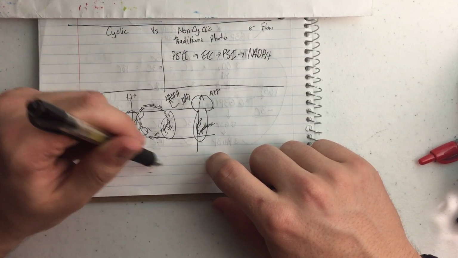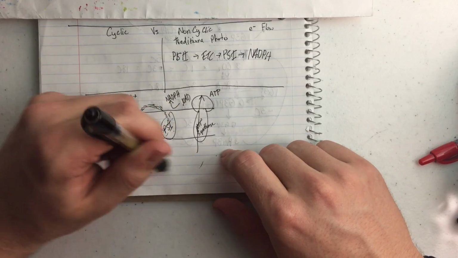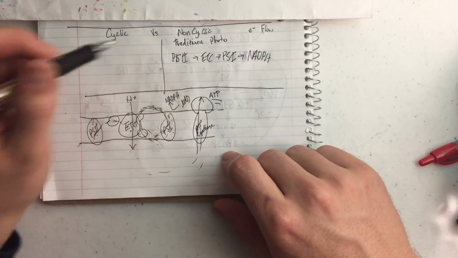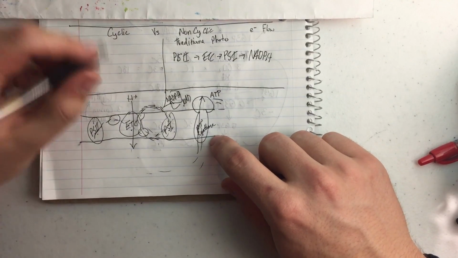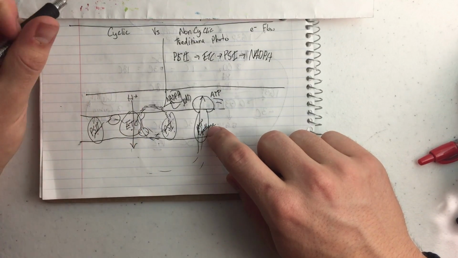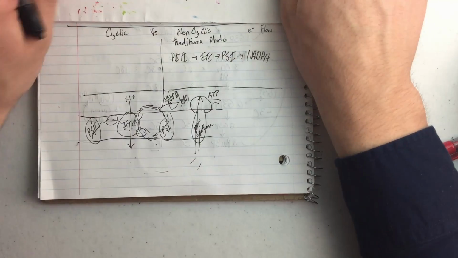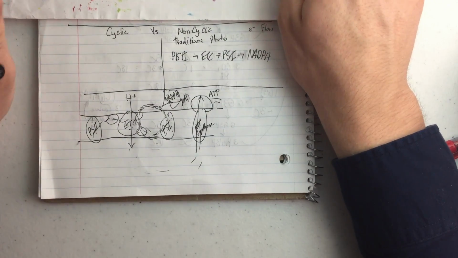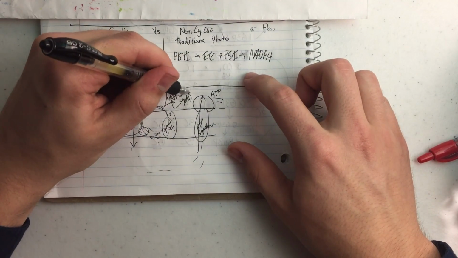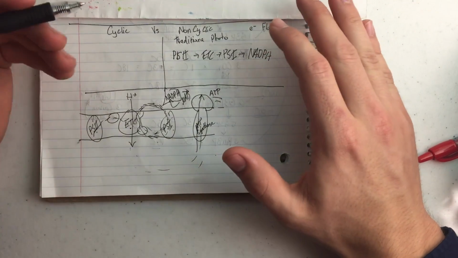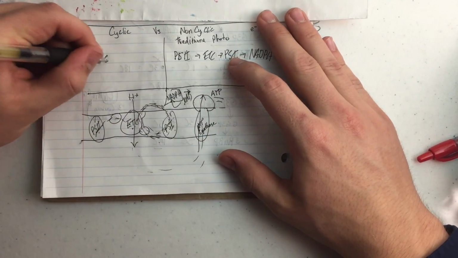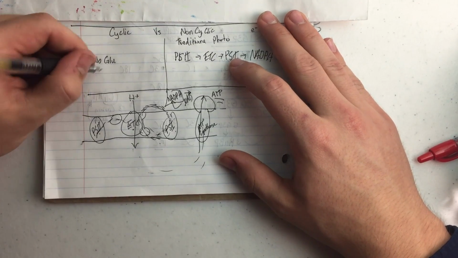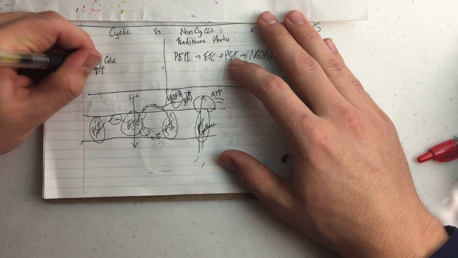And as the hydrogen ions keep moving in, they're going to get pumped out through ATP synthase, and we're continuing the production of ATP. But we're not making NADPH, so it's not going to go to the Calvin cycle, and if the NADPH doesn't go to the Calvin cycle, no glucose is made. So no glucose, but ATP production intact.